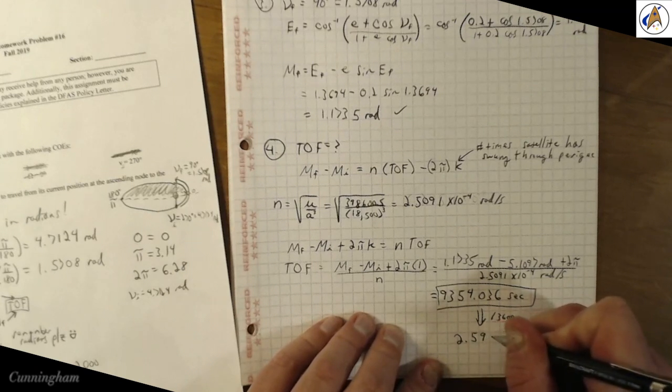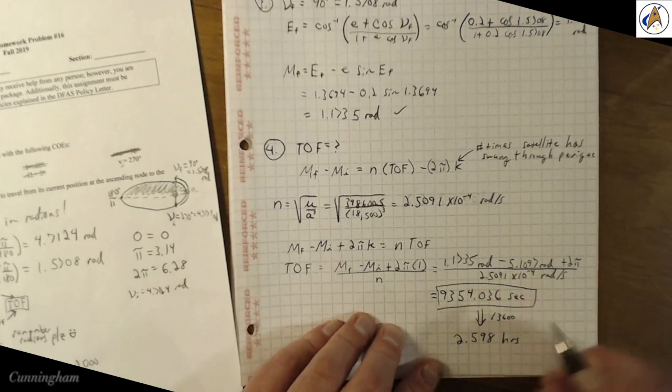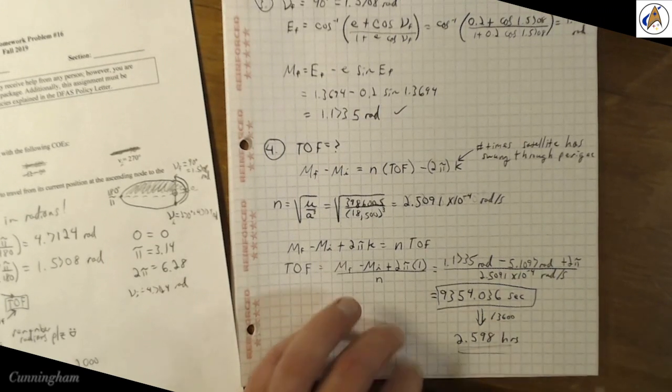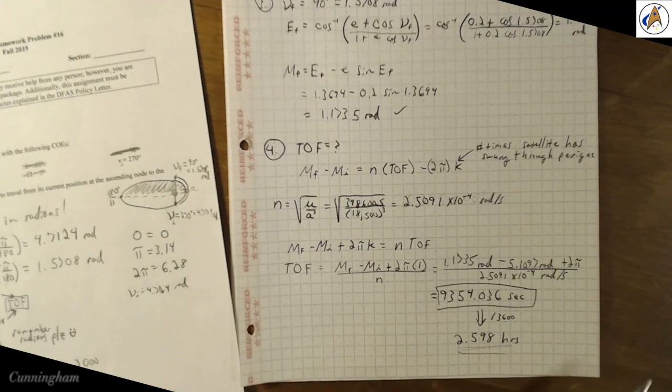5, 9, 8-ish hours. Yep, that makes sense. LEO orbits, right? Orbits that are down around, between 100-ish and 1,000-ish kilometers generally have periods between like an hour and a half to 2 hours. And this one has a semi-major axis of bigger than that. So we should expect it to be bigger than the normal, 90-minute, hour and a half orbit. So yeah, this is great.